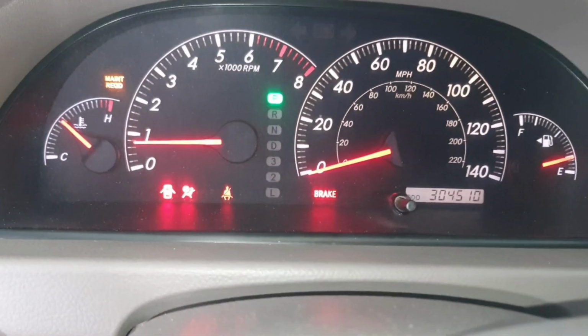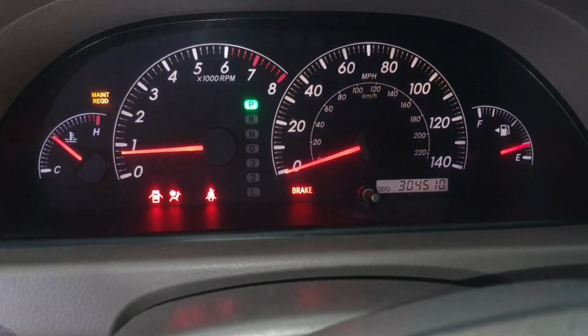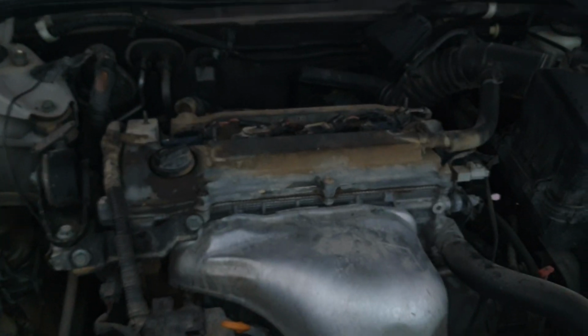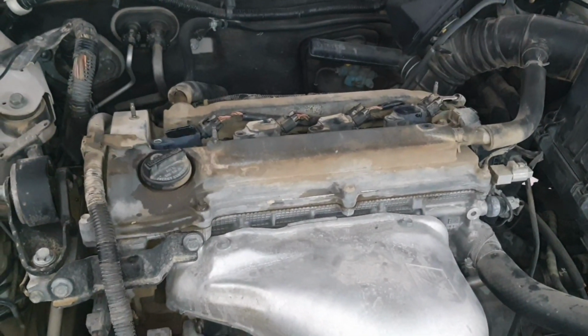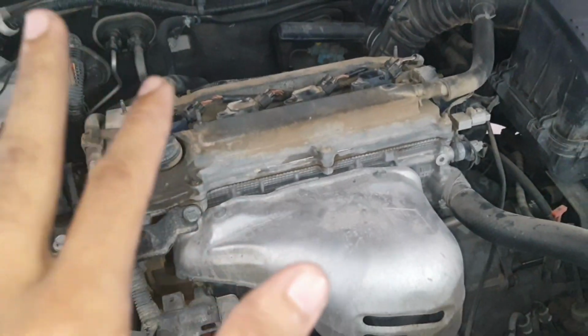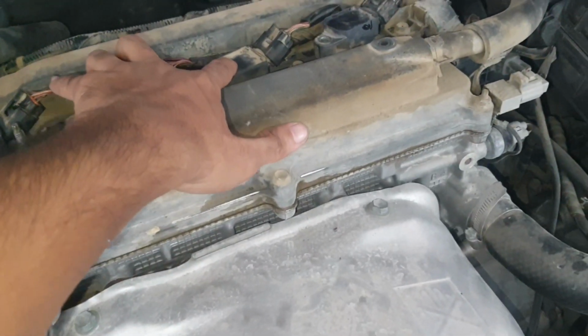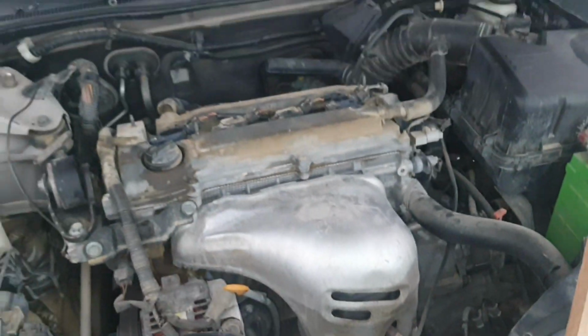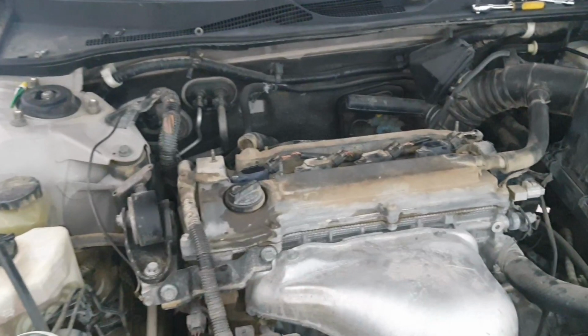so now you can see here I start the car and everything is fine. There is no misfire. See, everything is perfect. So now the ignition coil and everything work well. Okay, the computer repair is also perfect.